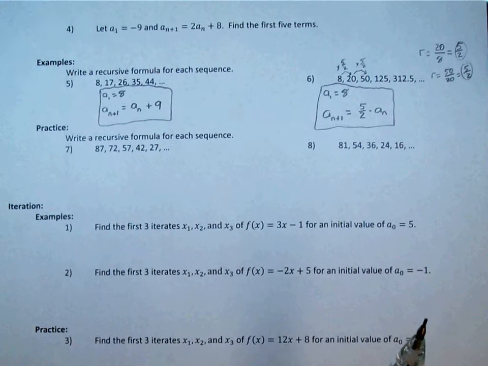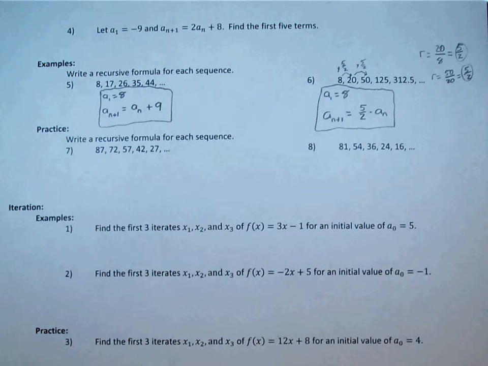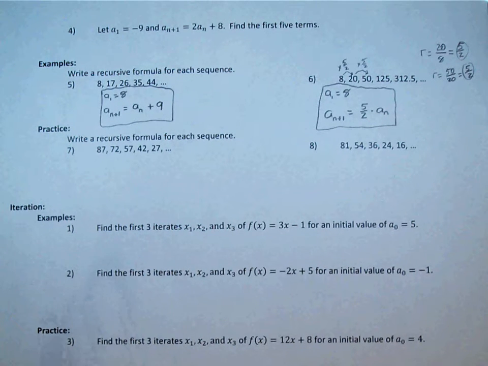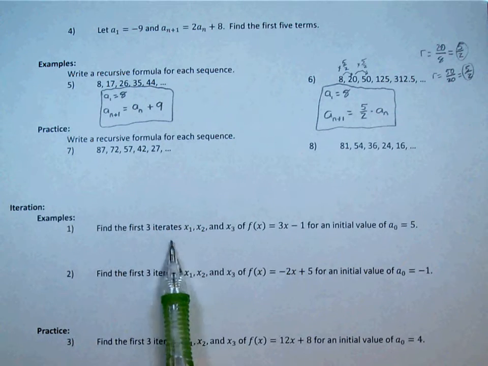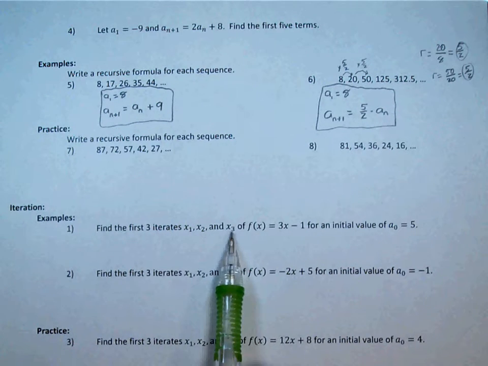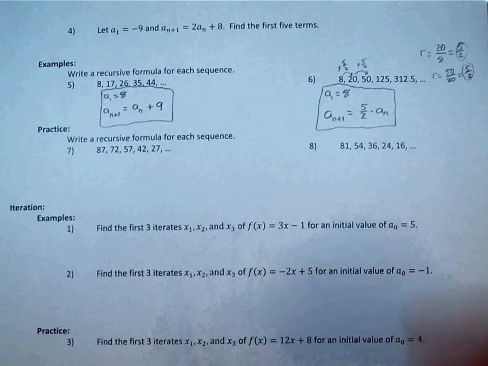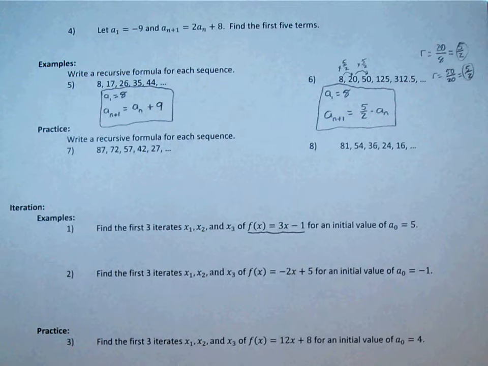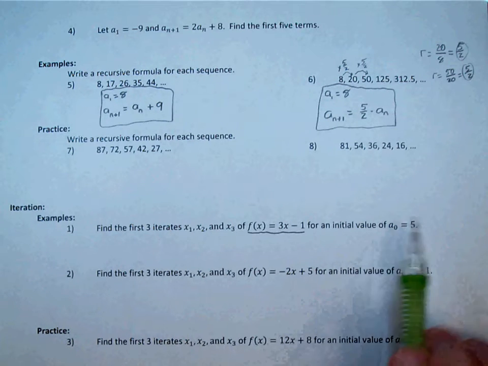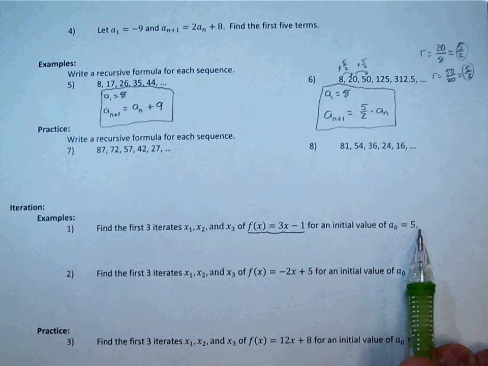I'm going to move on to the iteration. Iteration is very similar to what we just did, recursive rules. The wording is more confusing than anything else. Really, it's a composition of functions. But let's see what this says. It says find the first 3 iterates, we'll call them x sub 1, x sub 2, x sub 3, of, and then it gives us a function: f of x equals 3x minus 1 for an initial value of a sub 0 equals 5.